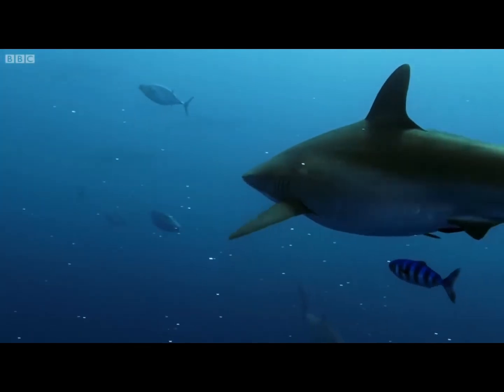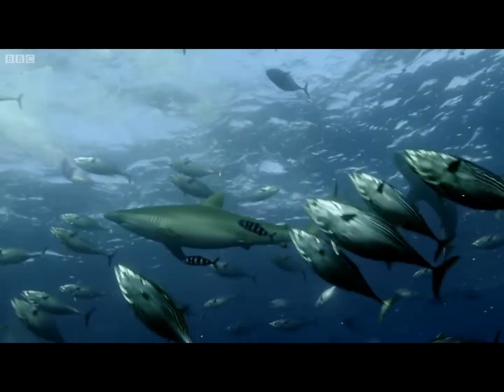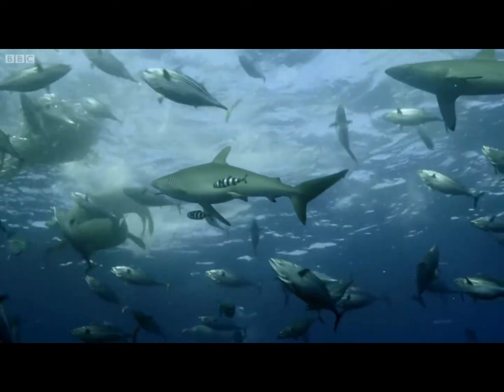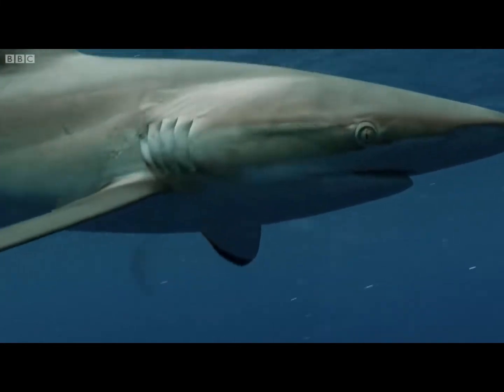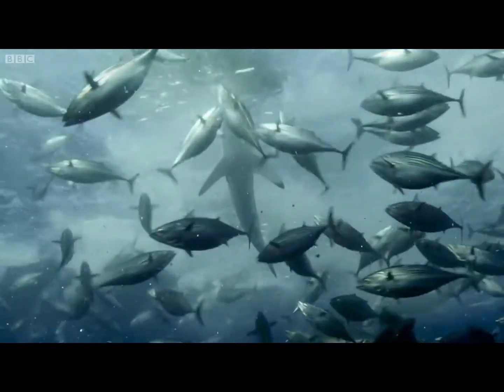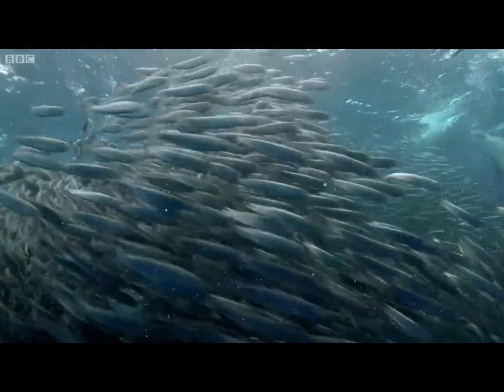Copper sharks. They've scented blood in the water. Surprisingly, perhaps, the predators never attack one another. They work together to corral the ball of fish, taking turns to grab a mouthful.